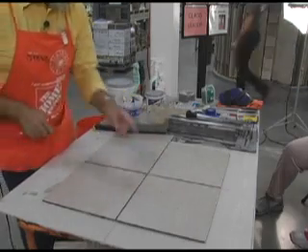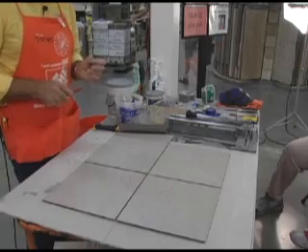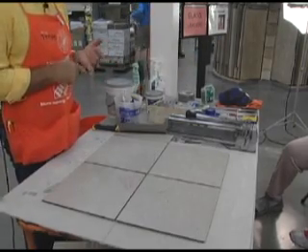So we do all those cuts. To do a toilet flange is going to take you somewhere between 3.5 to 4 hours.